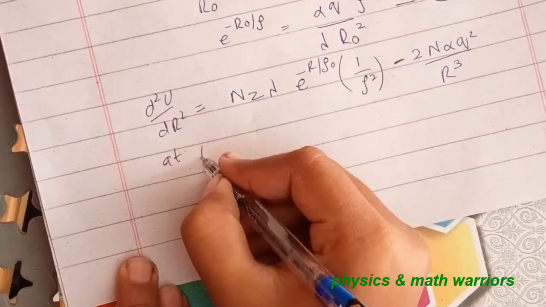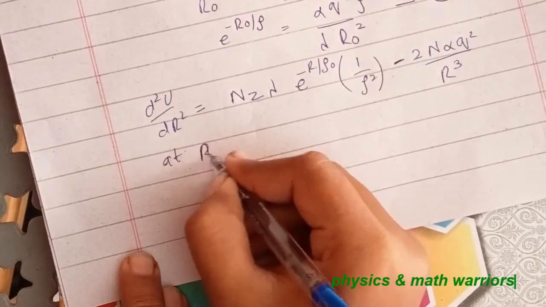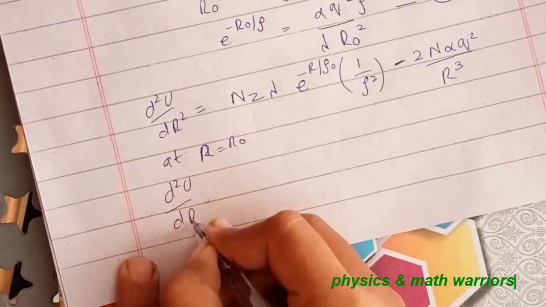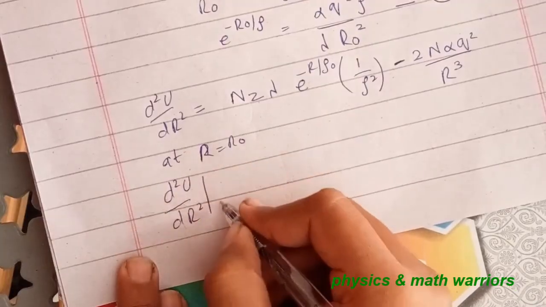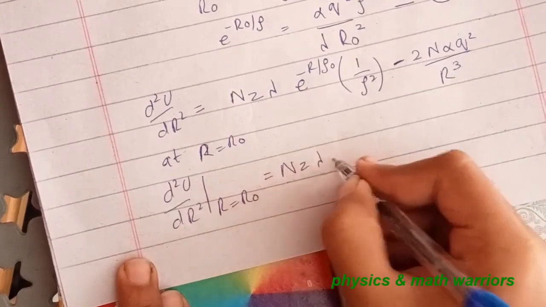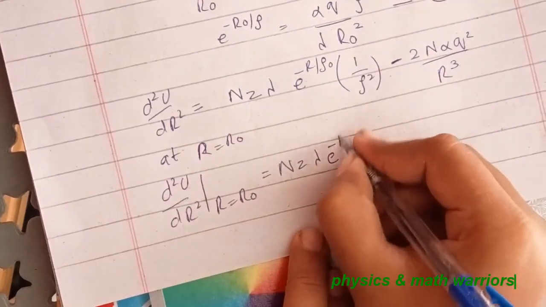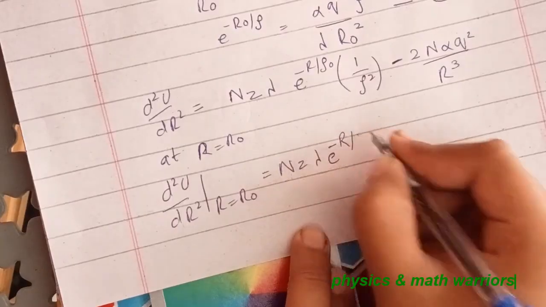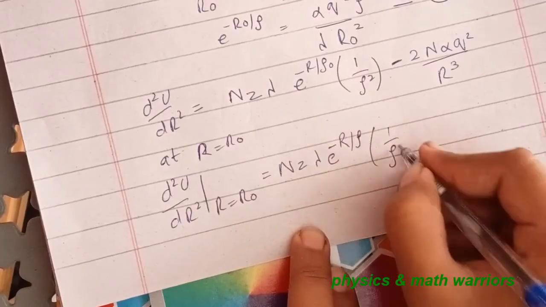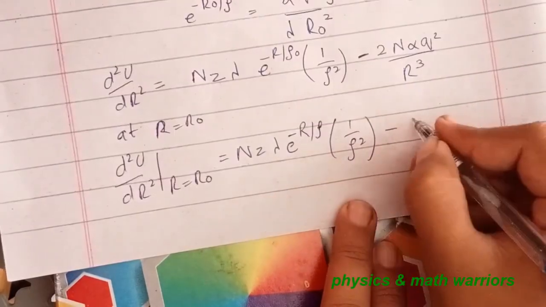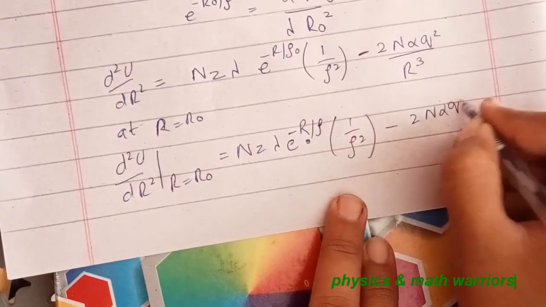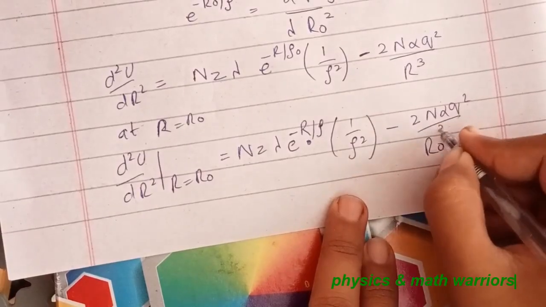At r is equal to r naught, d square U over dr square becomes n z lambda exponent minus r naught over rho, 1 over rho square, minus 2n alpha q square over r naught cube.